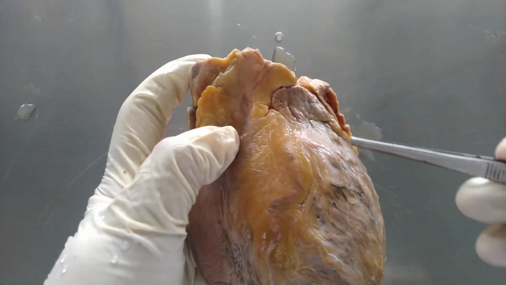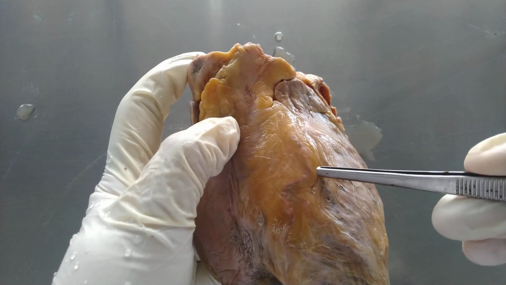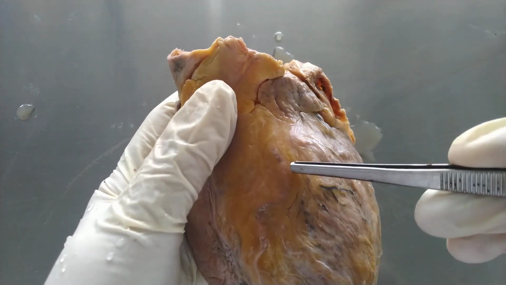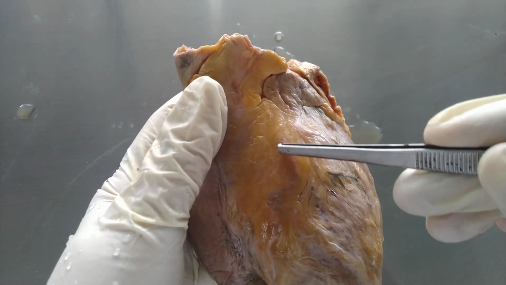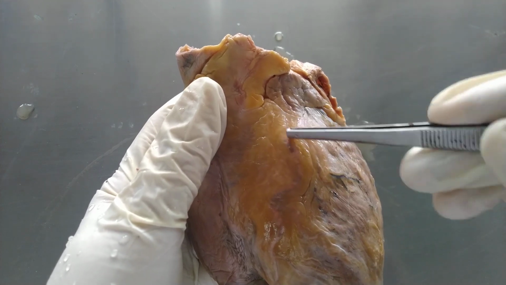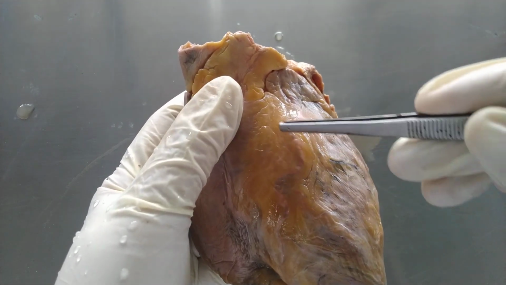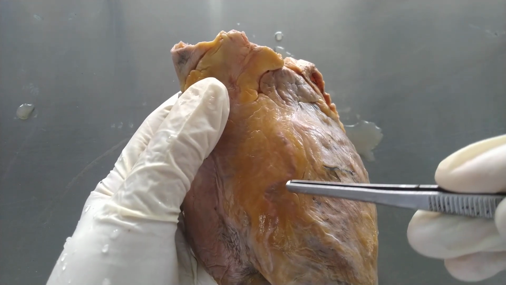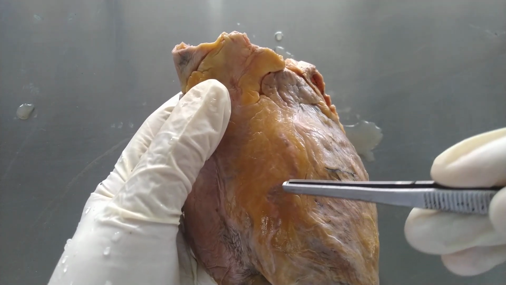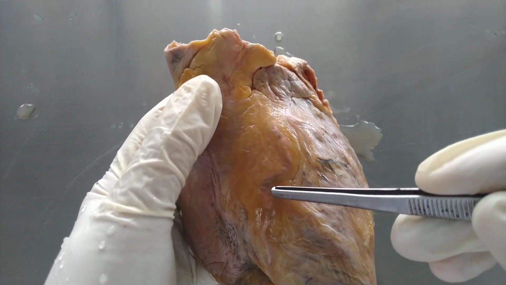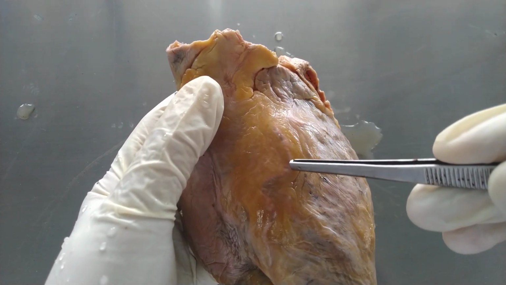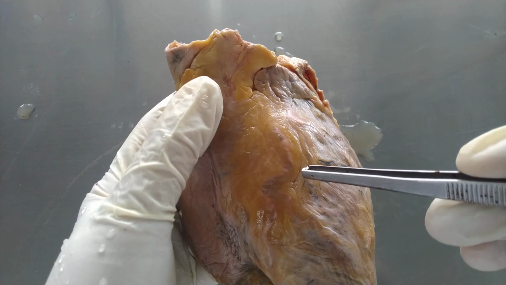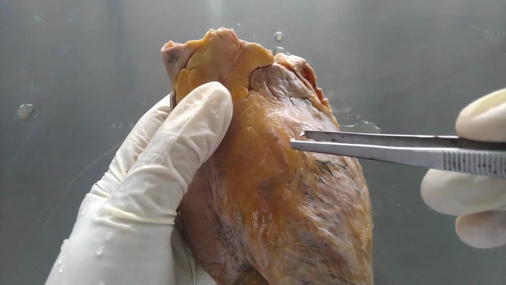On this part, we can see the outline, although like the right coronary artery, it's partly obscured or covered by fat. You can see the outline of the anterior interventricular artery, or the anterior descending branch of the left coronary artery.